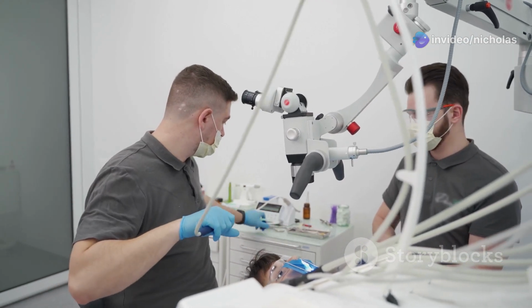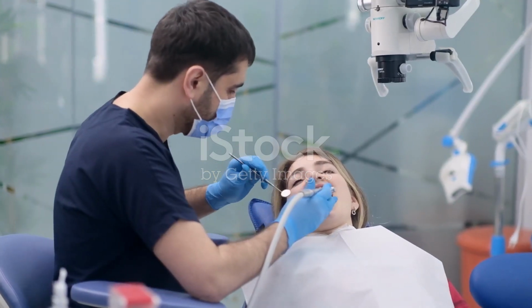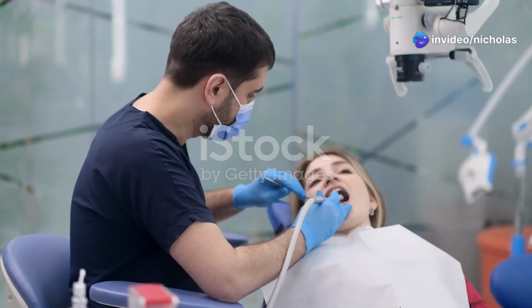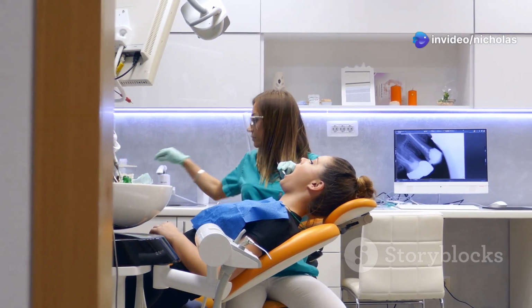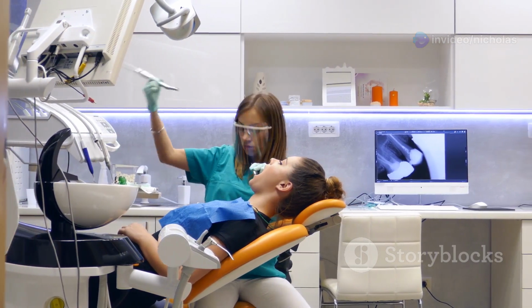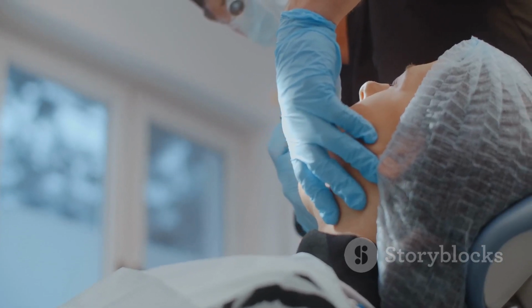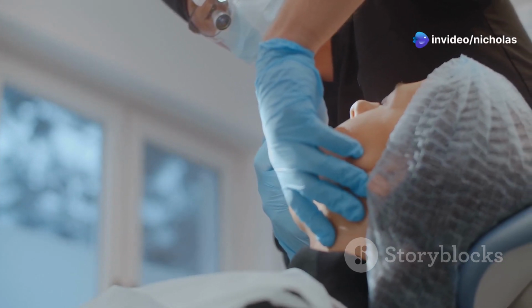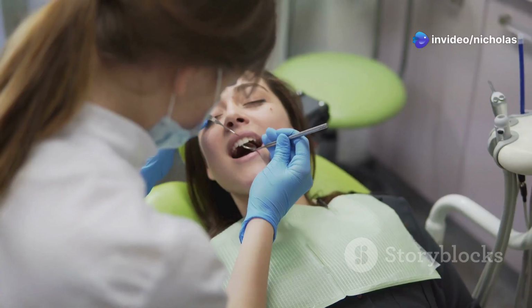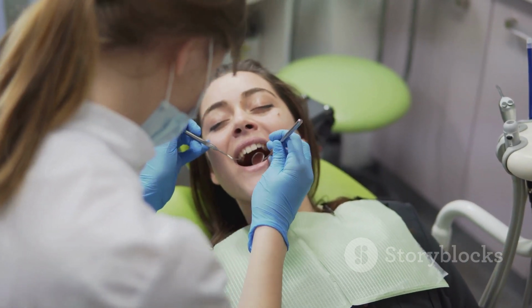Inside a root canal. Understanding the procedure step by step. Many people fear the root canal procedure, but with modern dentistry, it is usually a comfortable experience. The first step is a diagnosis, where your dentist will examine your tooth and take x-rays to see the extent of the damage. Once it's determined that you need a root canal, the procedure can begin. Before anything else, your dentist will numb the area around the affected tooth with a local anesthetic. You will be awake during the procedure, but you shouldn't feel any pain, just some pressure.